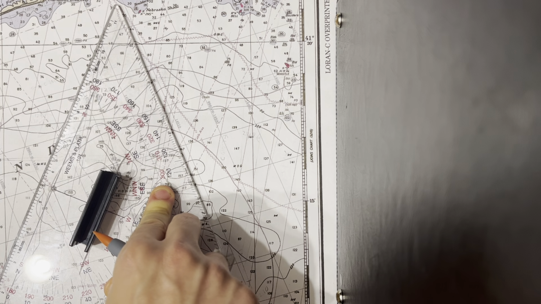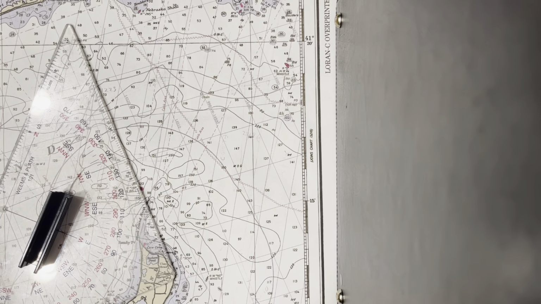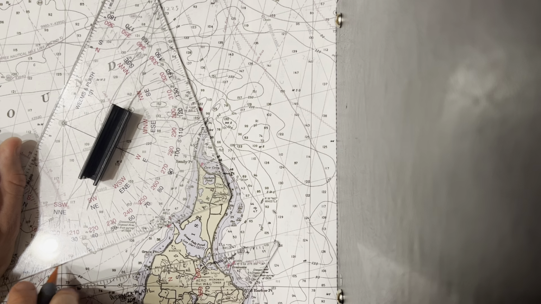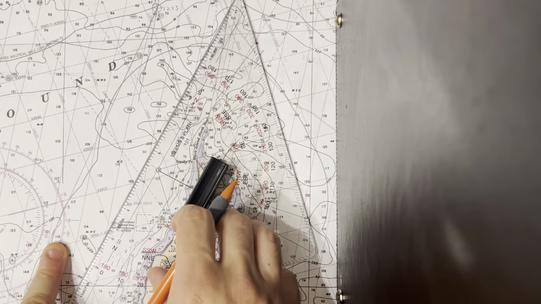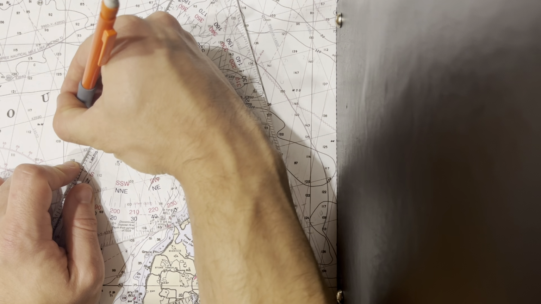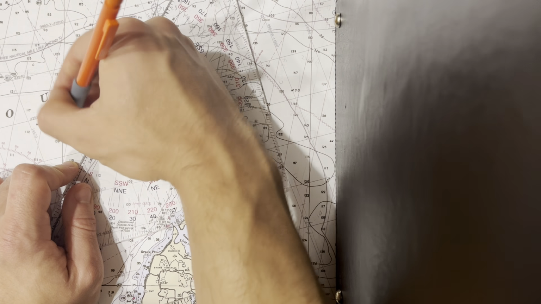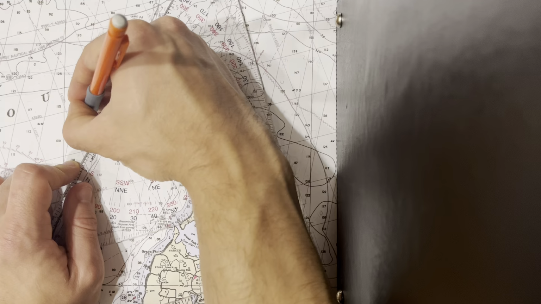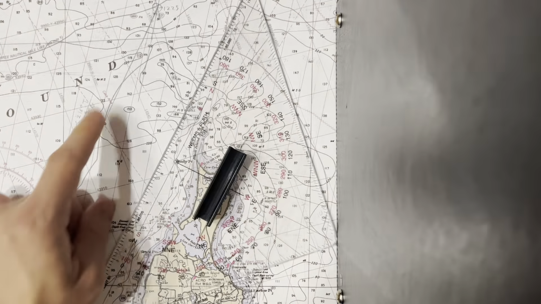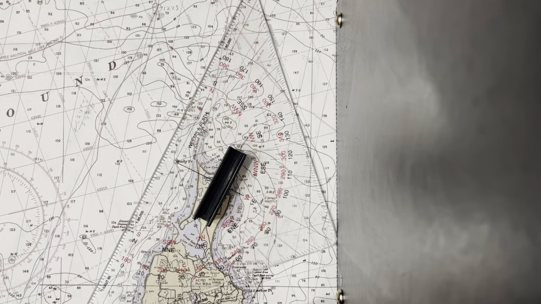You line up your triangle, move it over to a meridian, and you get, I don't know if you can see, 216. So this is a track line on course 216. So you draw your label, write C 216 degrees true, draw your arrow, and speed, we're going to go with 9 knots. That's what we changed it to when 18 wasn't working. So we're going this way on a course of 216 at 9 knots. All right.